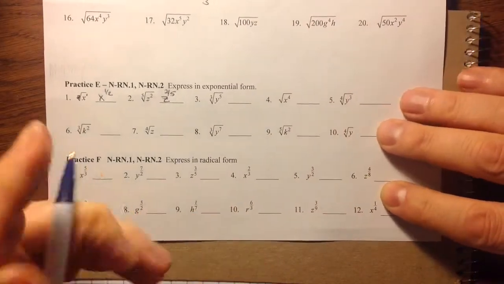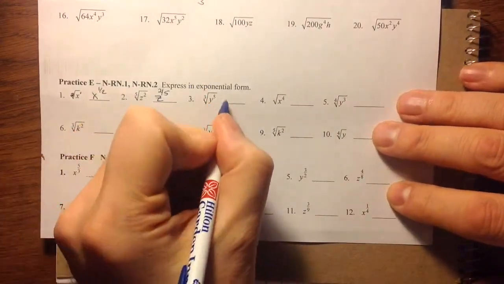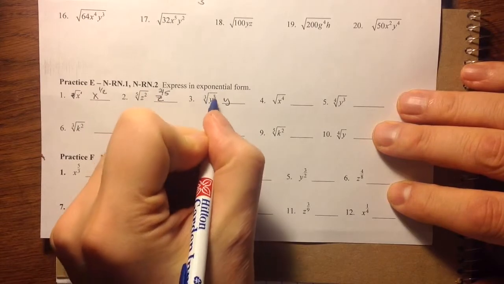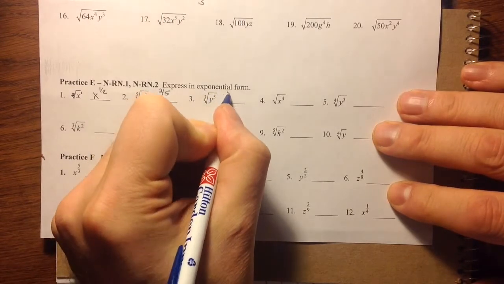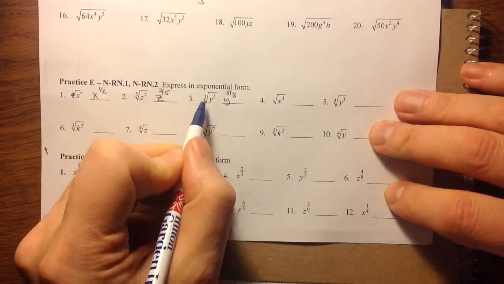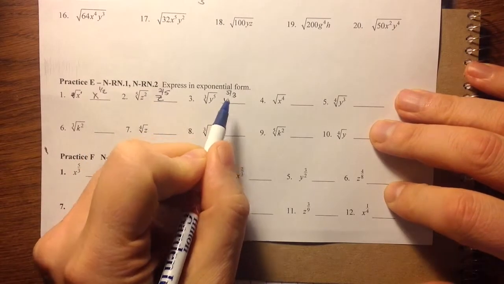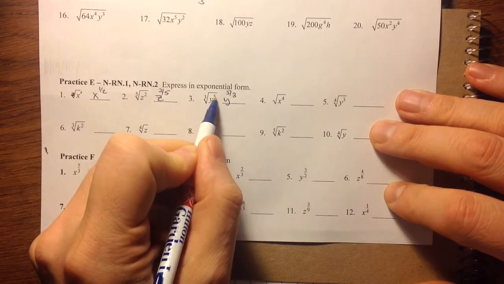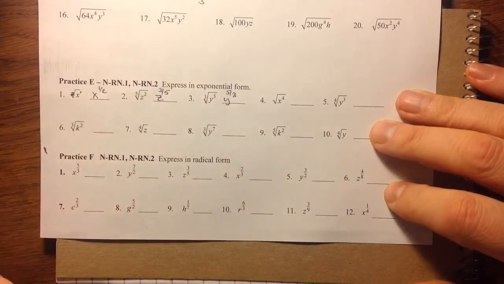And one more will do. If you take a look at number 3, it'll be y to the 5/3. The root is always going to be in the bottom, and the power of whatever you're doing under here is going to always be on the top.